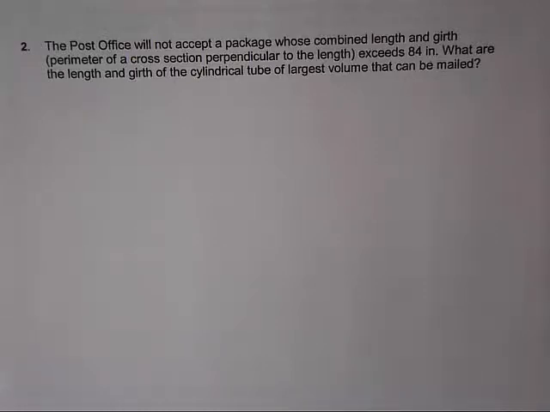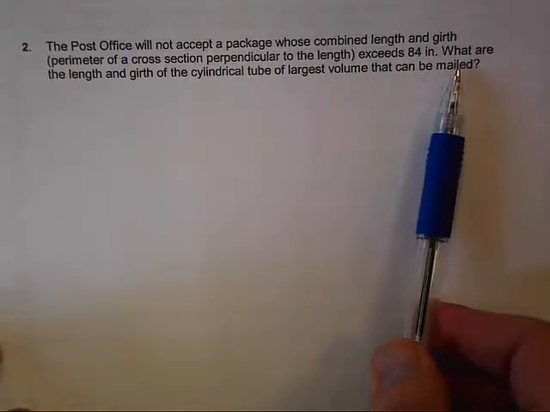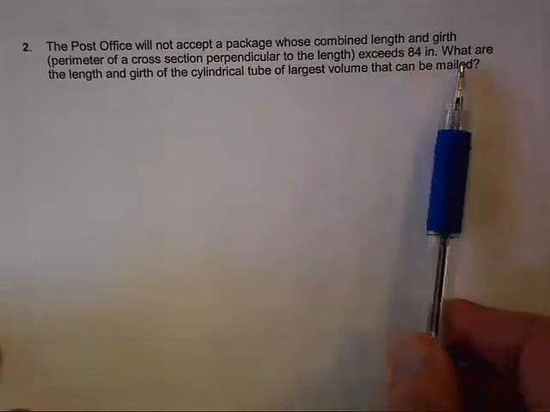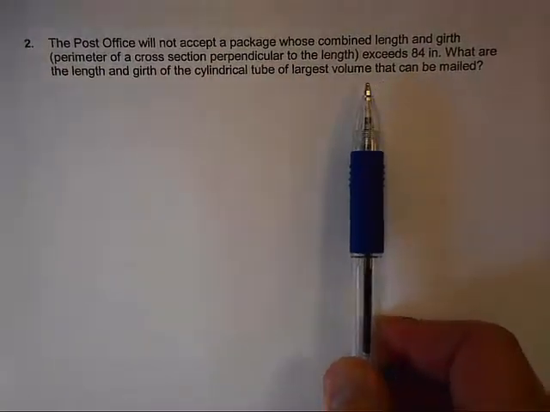All right, so I think the place to start with these questions is, what are we trying to maximize or minimize? That usually comes last. So, what are the length and girth of a cylindrical tube of largest volume? So we're trying to maximize volume.